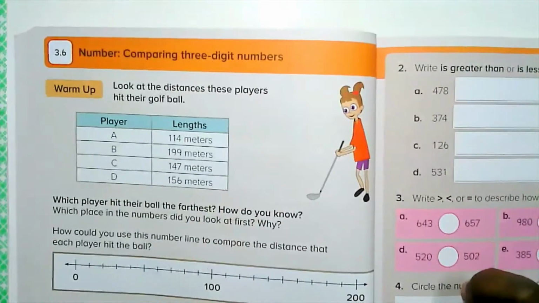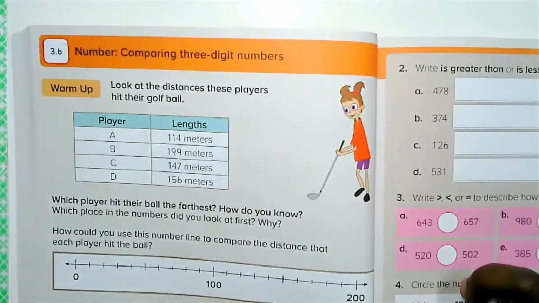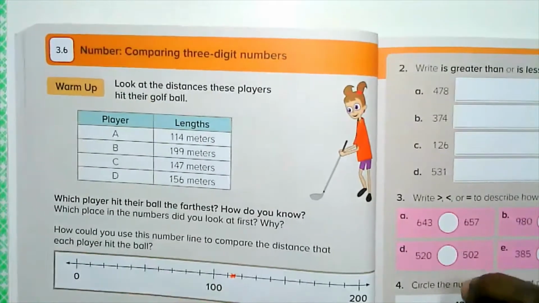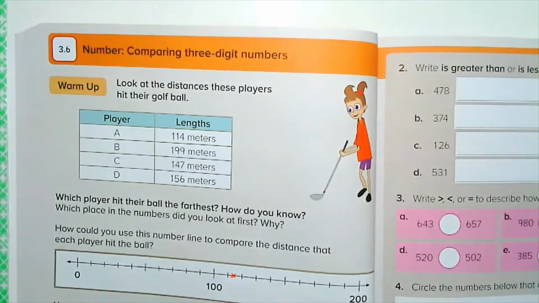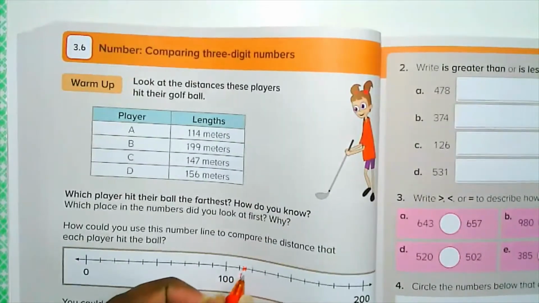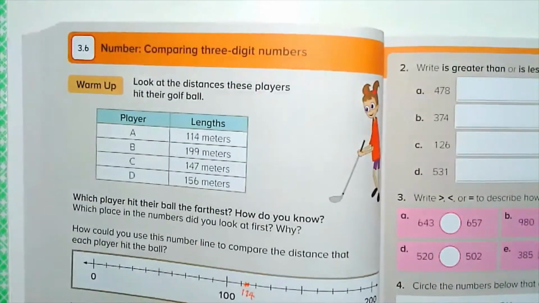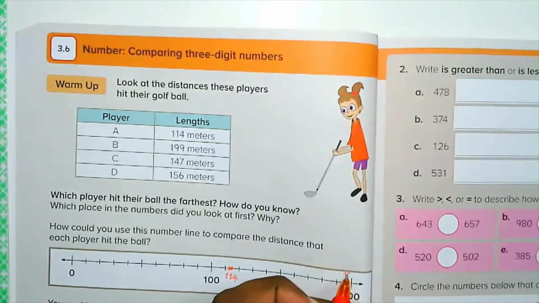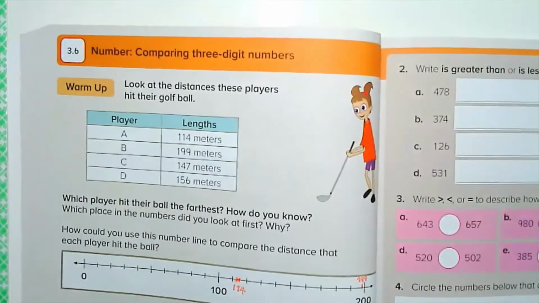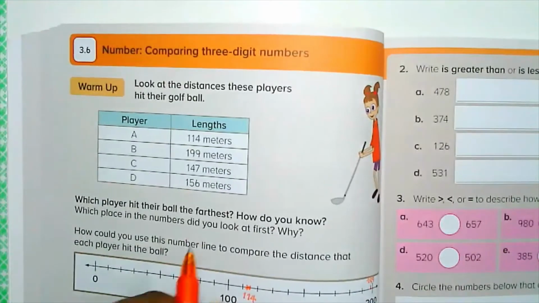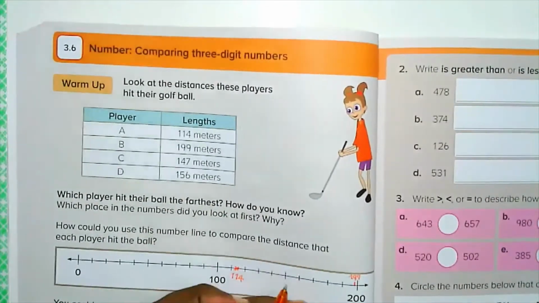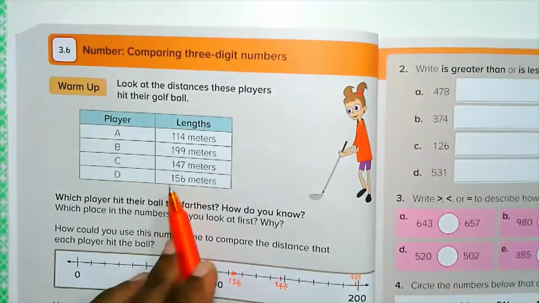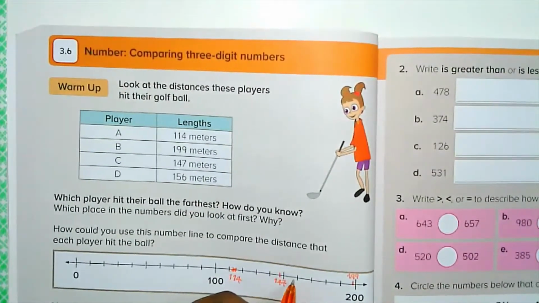Player A, 114. 114 would be somewhere here. 199. 147. 156. 56.